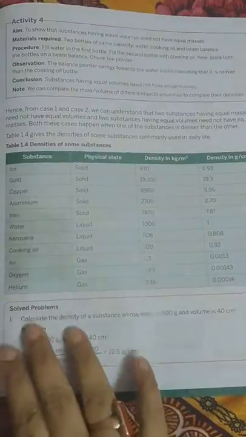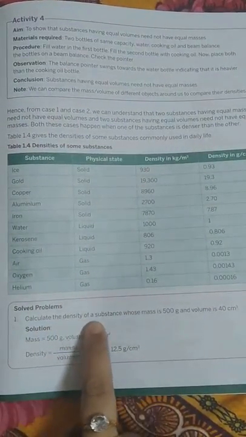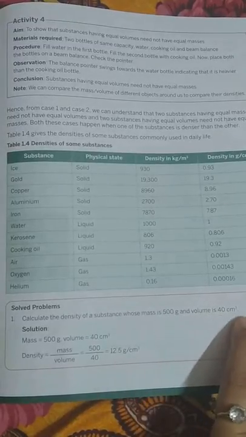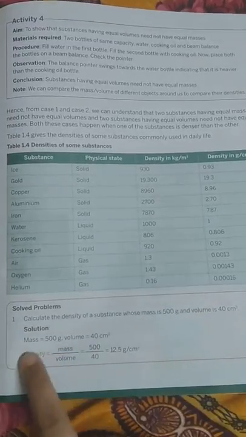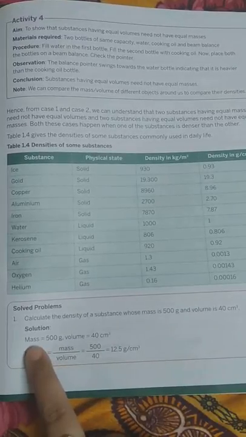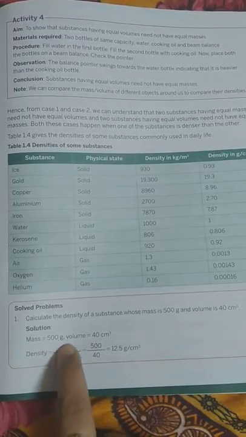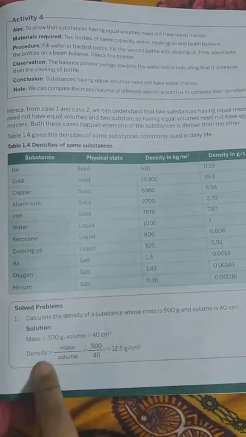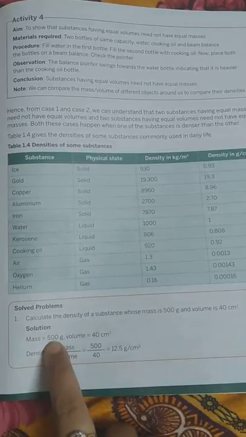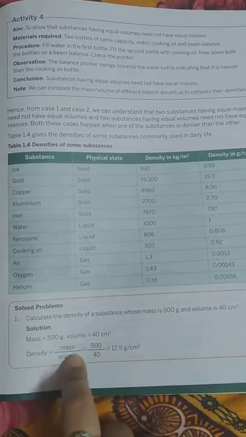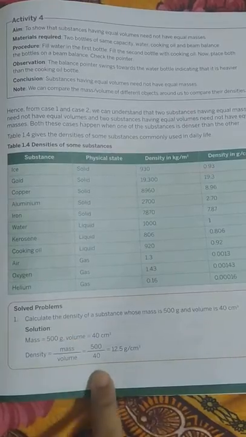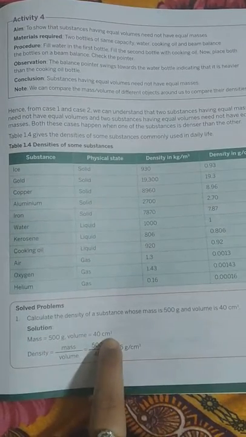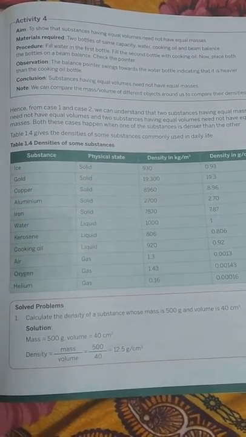Now look at this. Solved problem, question number 1. Calculate the density of a substance whose mass is 500 gram and volume is 40 centimeter cube. So what is the data? Mass is equal to 500 gram and volume is equal to 40 centimeter cube. We know that density equals mass by volume. Put the data: in place of mass you put 500 and in place of volume you put 40. So you will get 12.5, and this is gram per centimeter cube. So this is a very easy example.